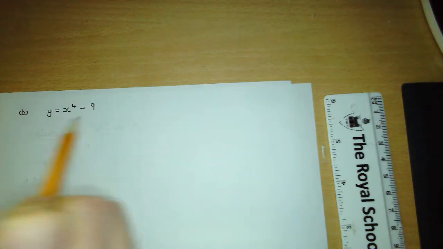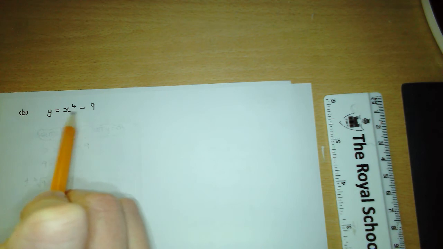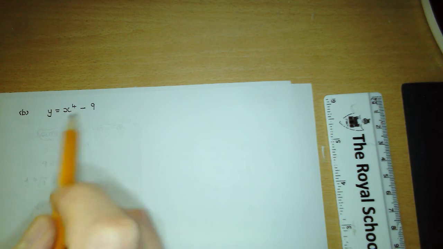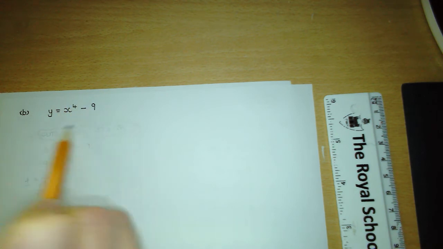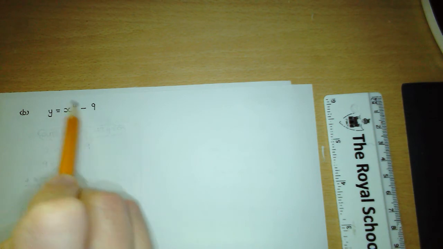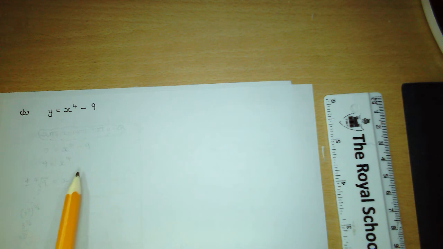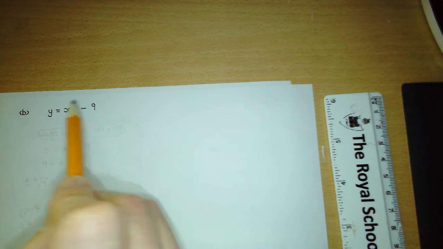Okay, we're now going to look at example B. We want to sketch the curve y equals x to the power of 4 minus 9. Now, again, this is not a transformation of a basic curve. If we knew what the basic curve y equals x to the power of 4 looked like, then we could just slide it down 9 units and draw it. But we don't know the basic curve for x to the power of 4.